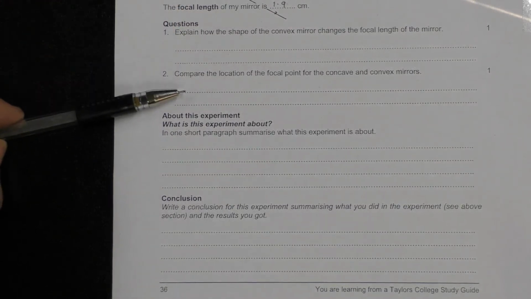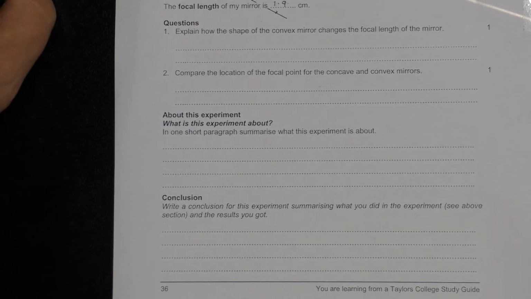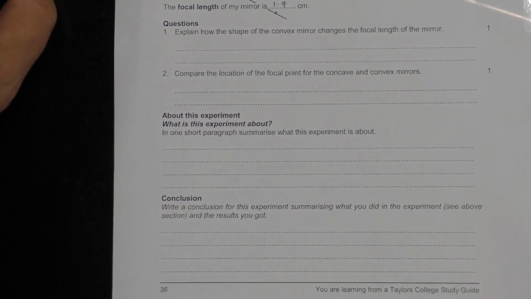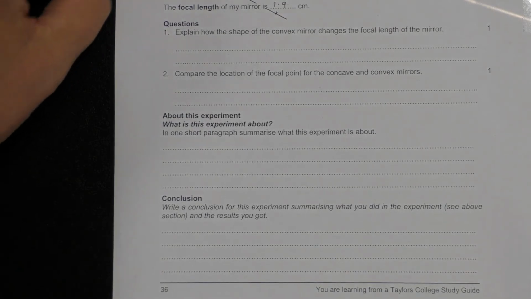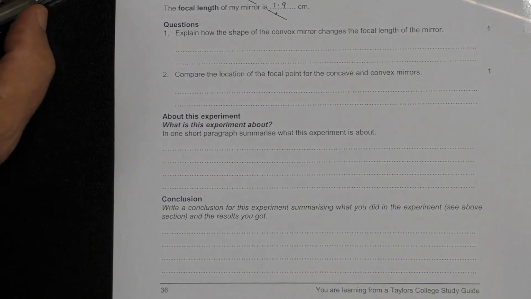Now, one of the points that we can make from this is that this focal point here, which is behind, in which we had to trace these rays back, this is called a virtual focus. This is a virtual focus. Now, the other one that we had was a real focus.